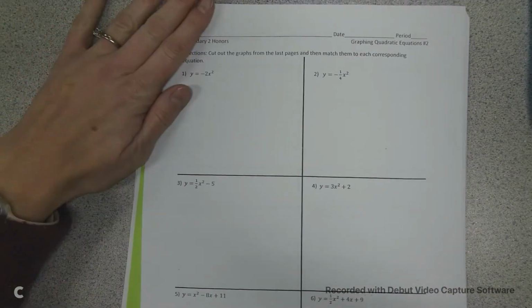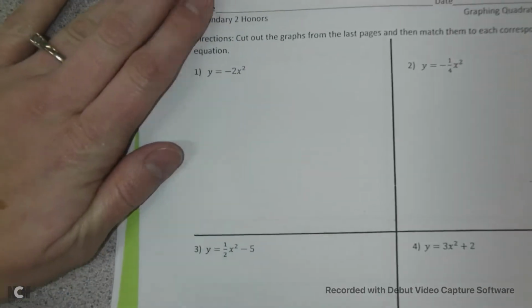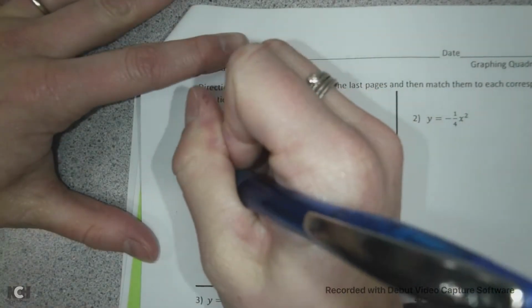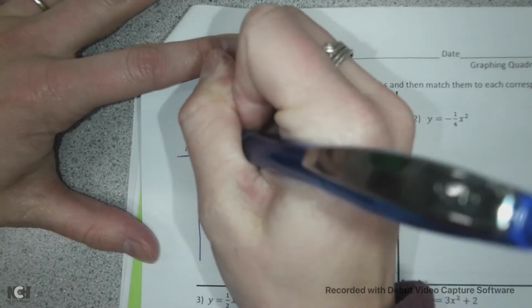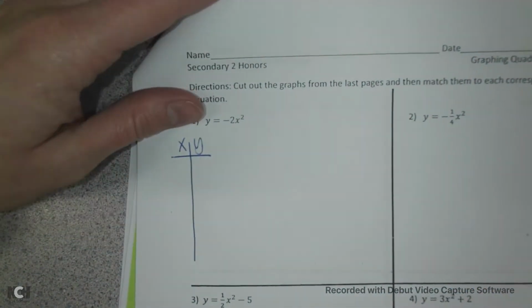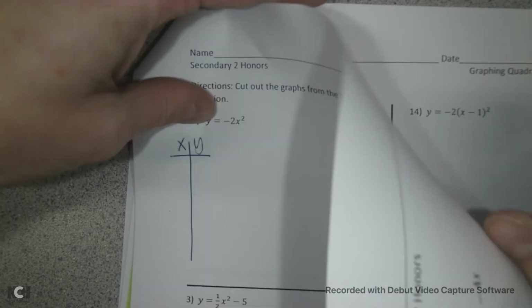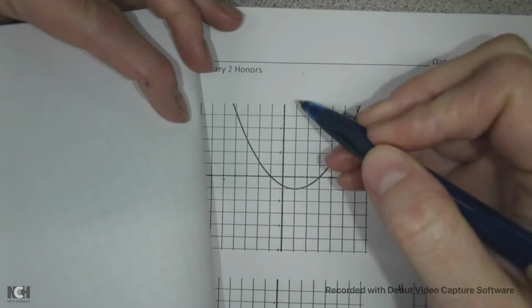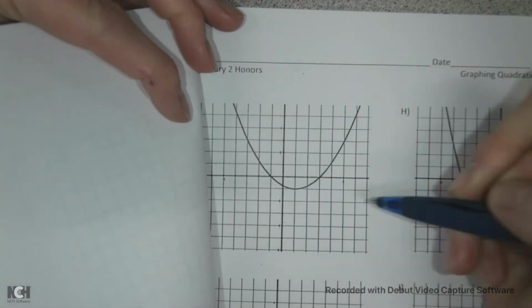Now, there are different ways to tell and to match which equations are which. One of the easiest ways is to make a table of values. Sometimes the table of values that we pick might not be on our graphs, so you have to realize that our graphs are about a 6 by 6, maybe 6 by 7.